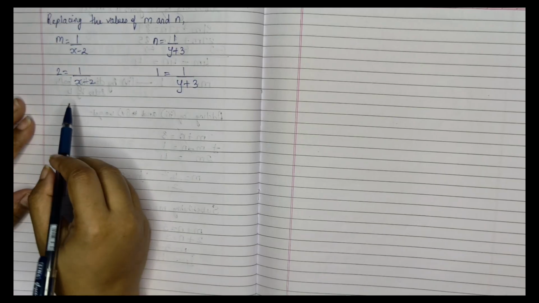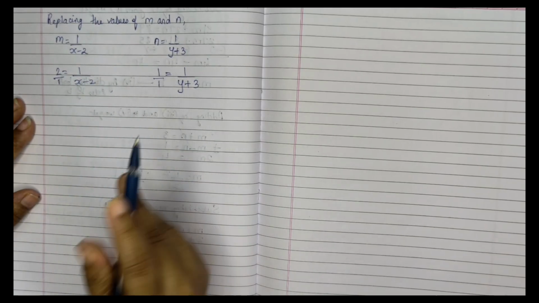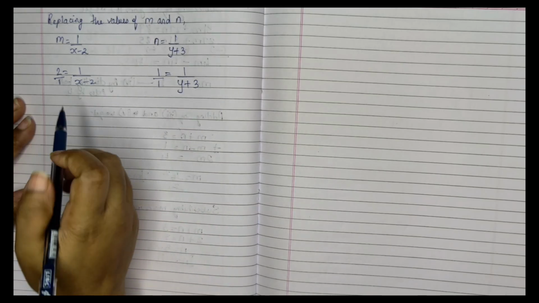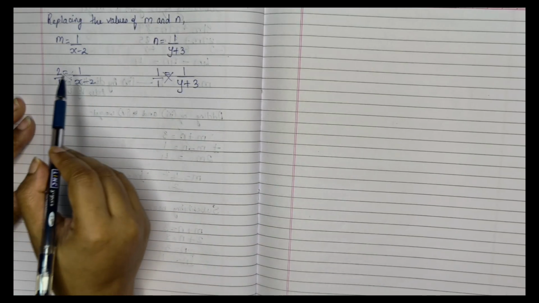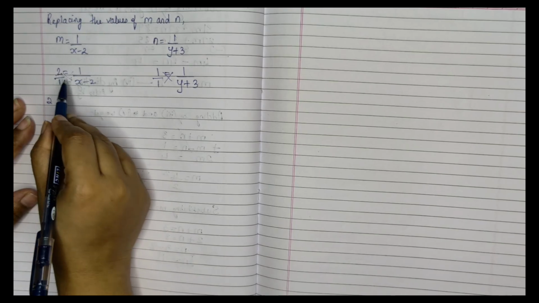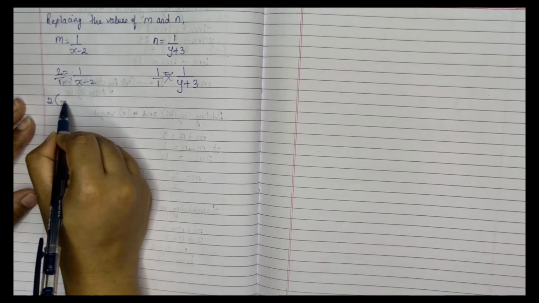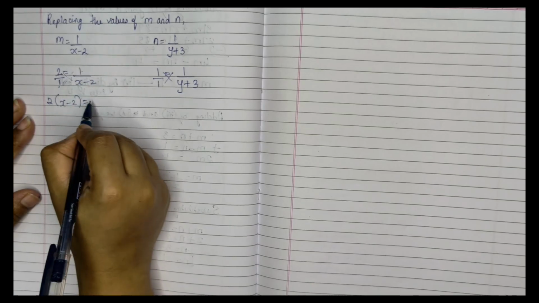Now see here what we can do is, there is no number here, put 1 over here. Again there is no number, put 1 over here. Now we will cross multiply this. This 2 will be here only. This will go on top when it gets multiplied. Put it in the bracket, x minus 2 is equal to 1 multiplied here. That means 1 ones are 1.